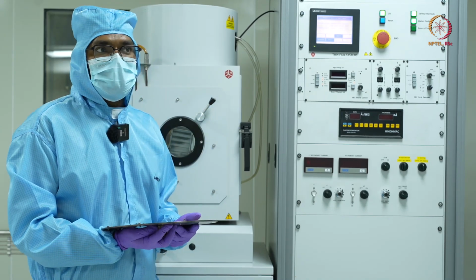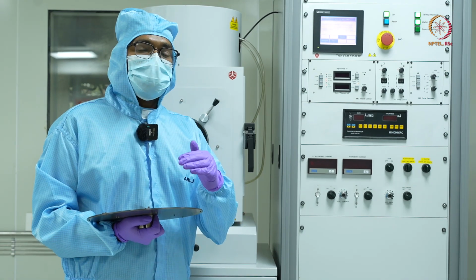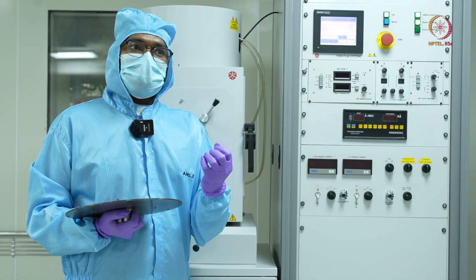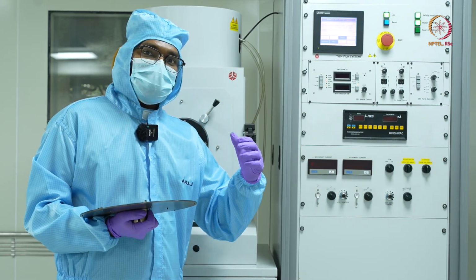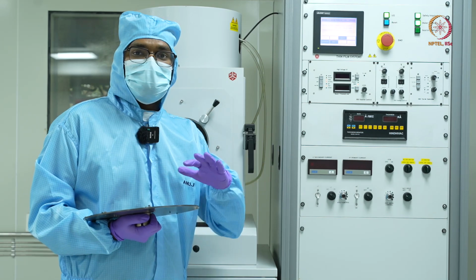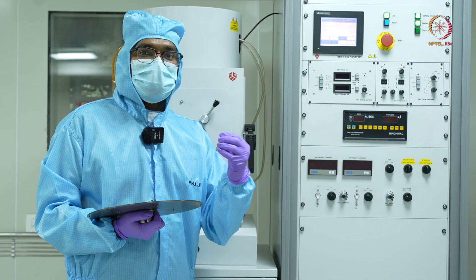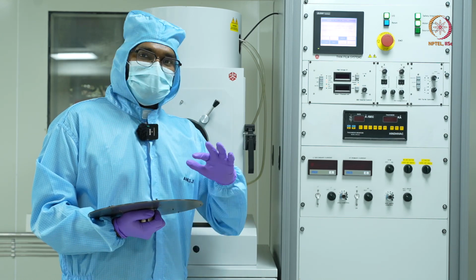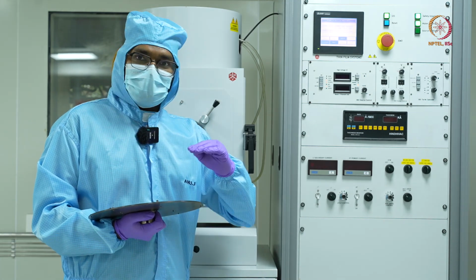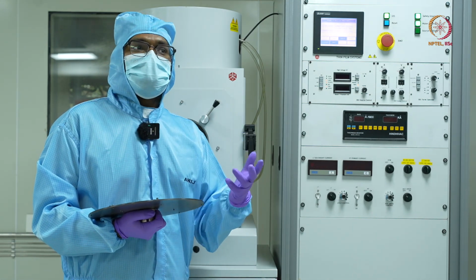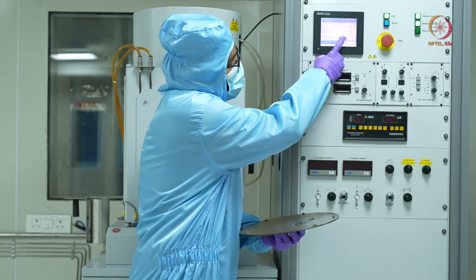So once I have closed the chamber, the next step would be to ensure that it is always in an evacuated condition. If my chamber is exposed to the atmosphere for a very long period of time, it might absorb some gases, some particles. Then the next time I try to create a vacuum, it will take a very long time. So it is good practice that once your deposition is done, keep it, if not at a very high vacuum, then at a moderate vacuum, let's say 10 to the power minus 3 millibars. So next I'll keep it on cycle.